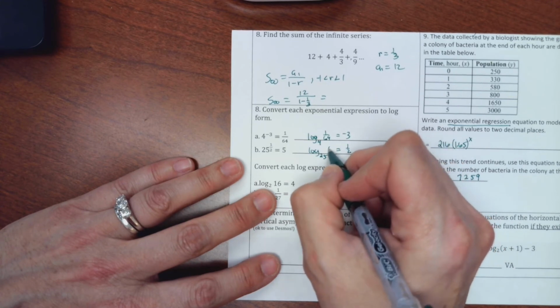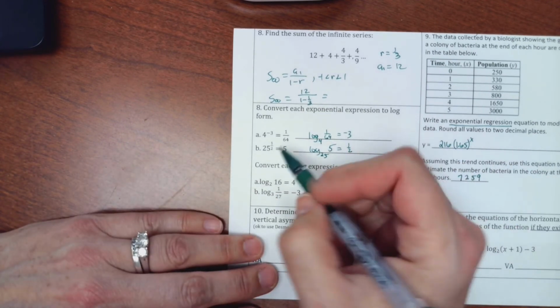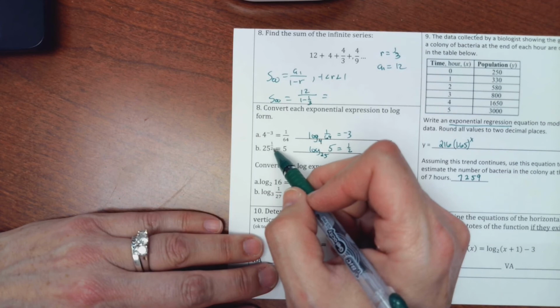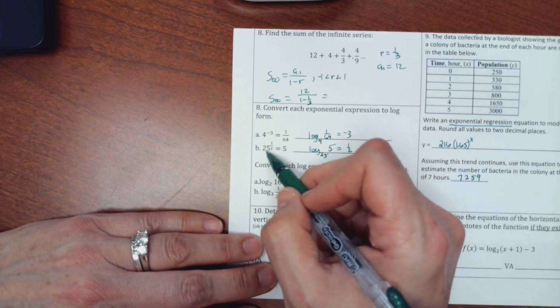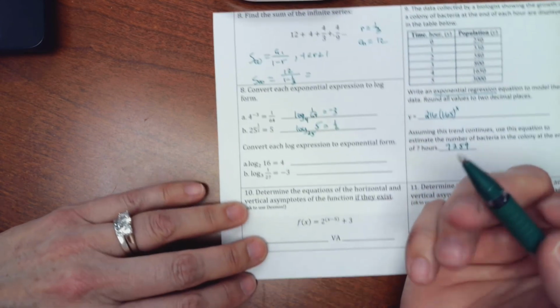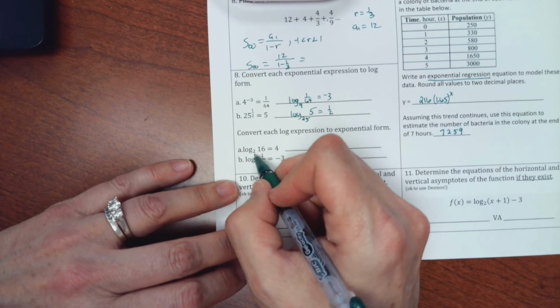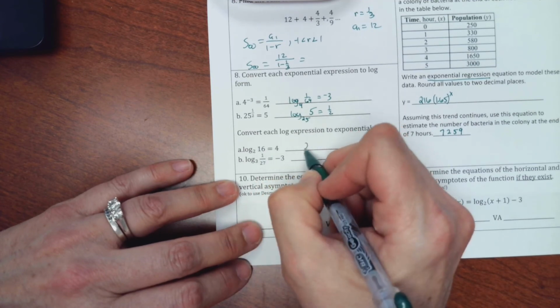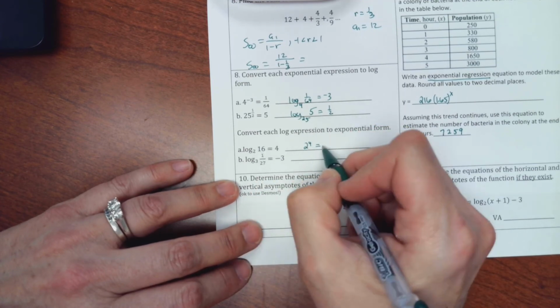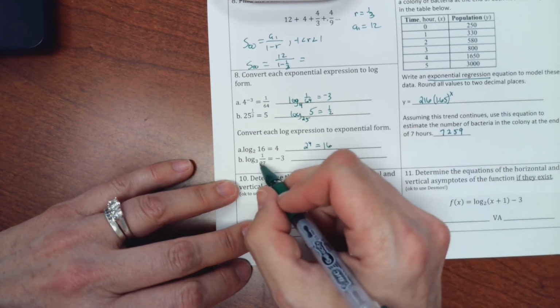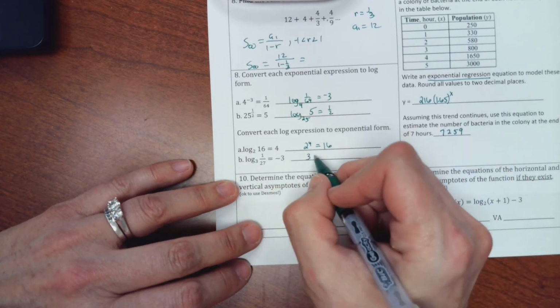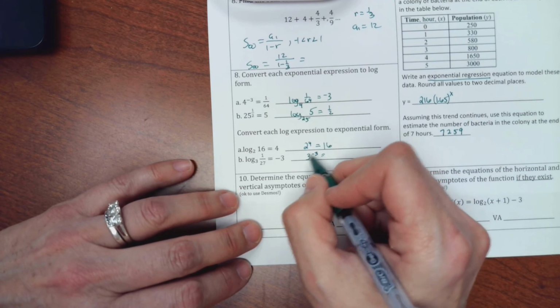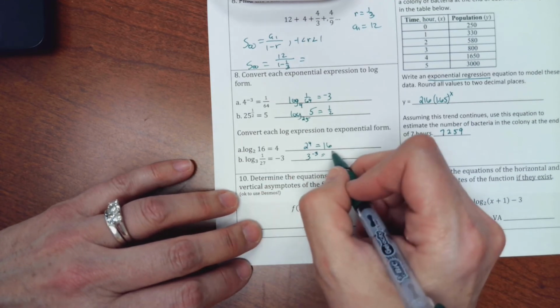My answer is 5. Okay? And it has to be true here. Remember, 1/2 power means square root. The square root of 25 is 5. Right here, base 2 power 4 has to equal 16, and it does. 3 power -3, so it means we're going to flip it over and do third power, so that equals 1 over 27.